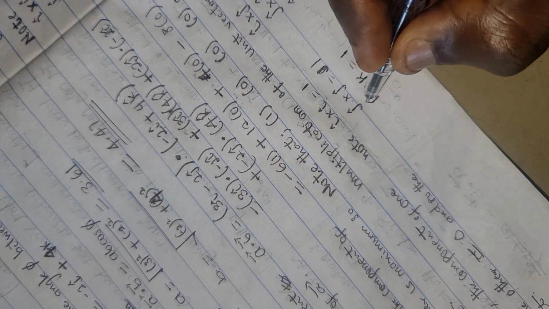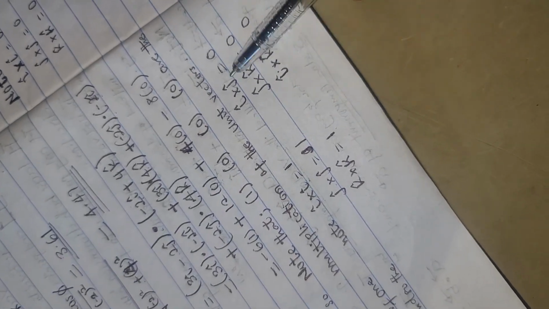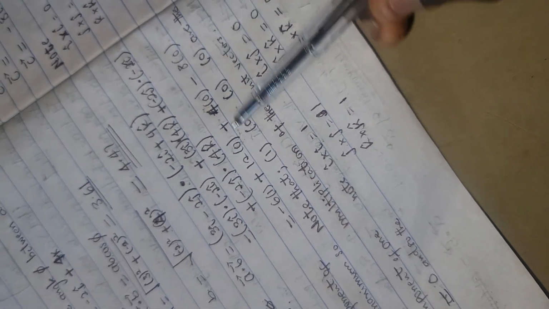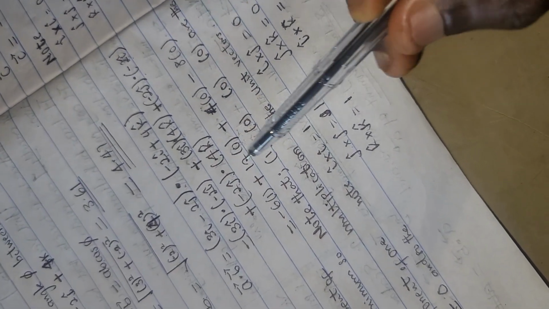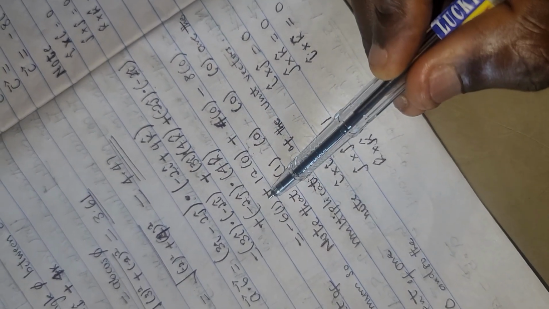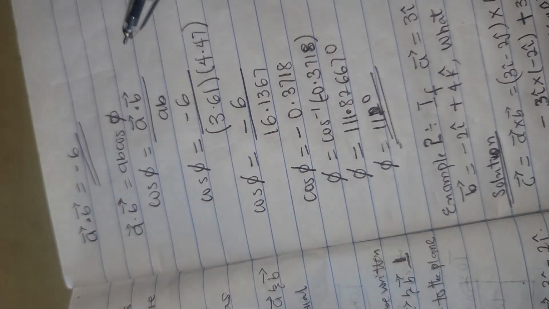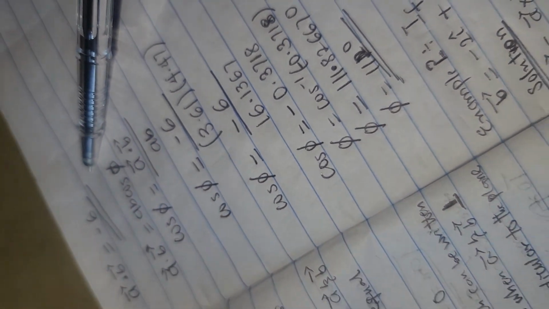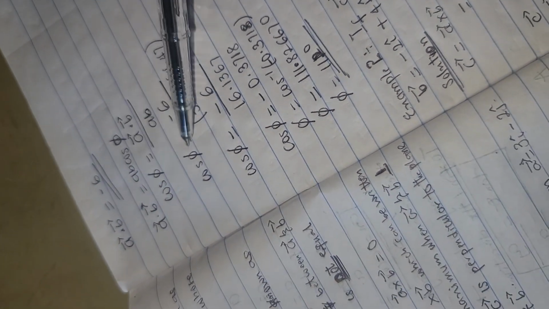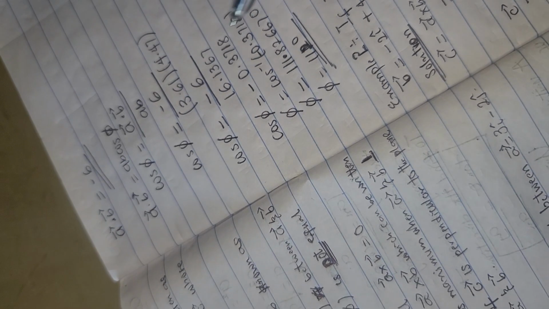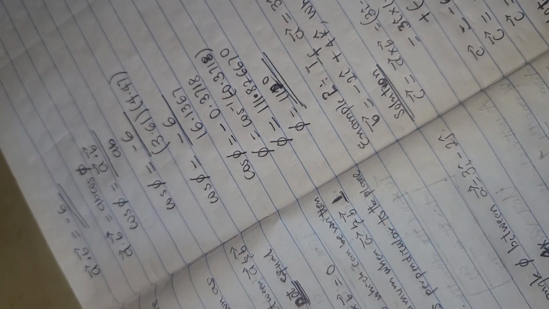But when we multiply different ones, we get 0. That is why we have 0 in three places. So we now have A dot B equals -6, because only -6 remains here. So we have this and this, and when we solve for the angle, we have 112 degrees as the answer.